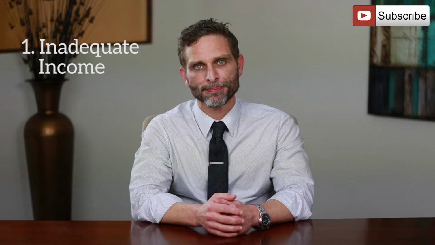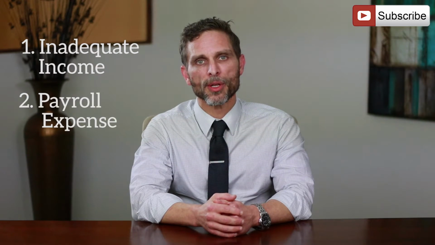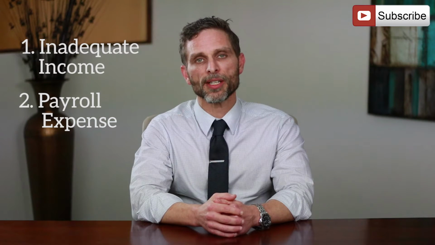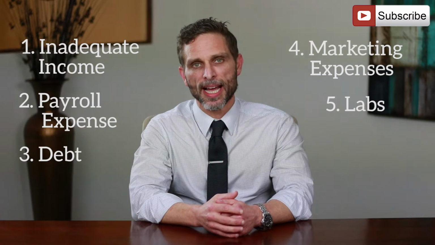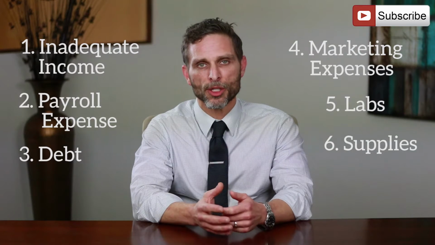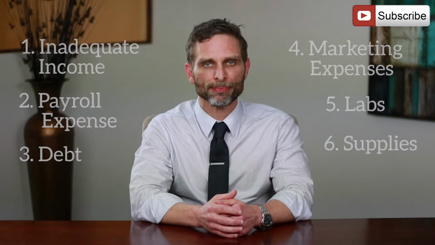So what are the overhead hotspots? Let's take a look at them. Now, the first one may surprise you. The first one is actually inadequate income, okay? The second one is payroll expense. The third one is debt or debt service, loans, leases, lines of credit. The fourth one is marketing expenses. The fifth one is labs. And the sixth one is supplies, specifically dental supplies, okay?